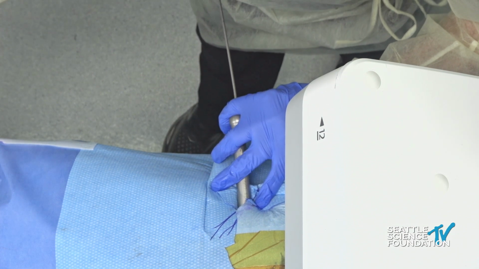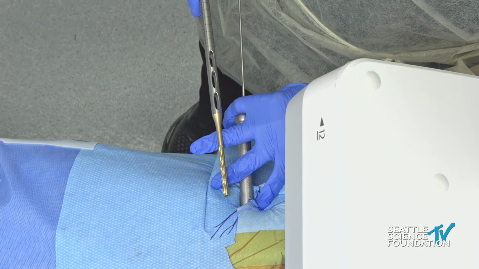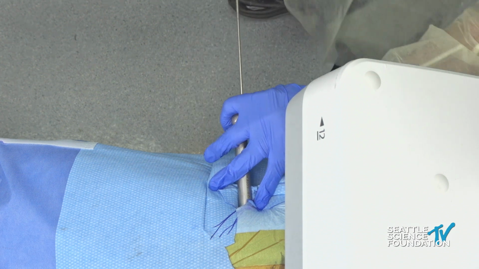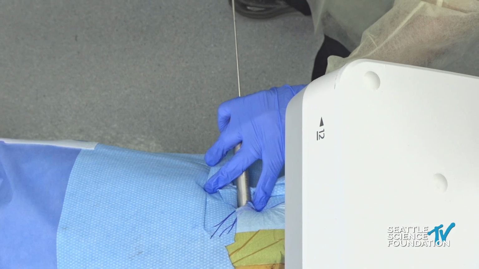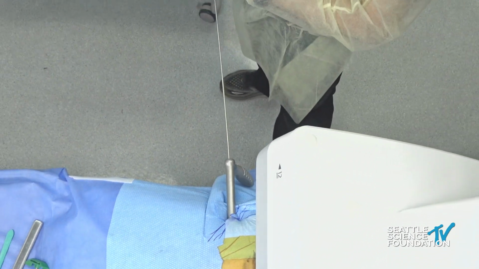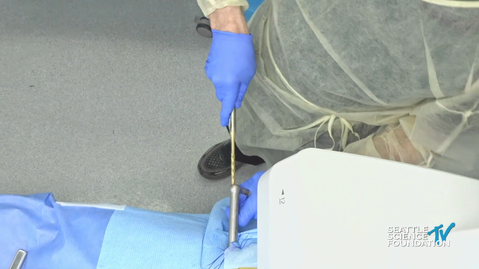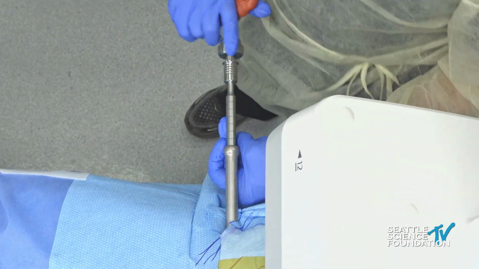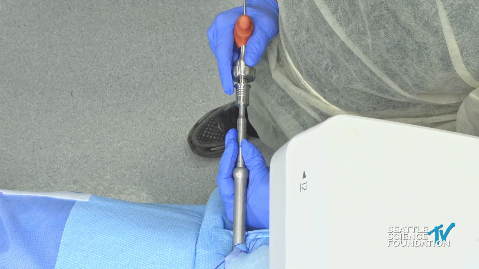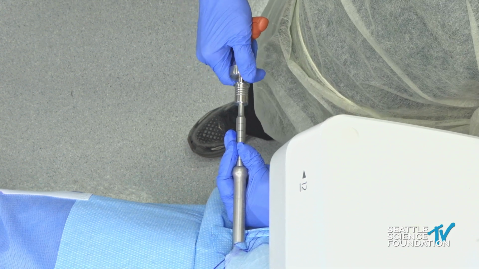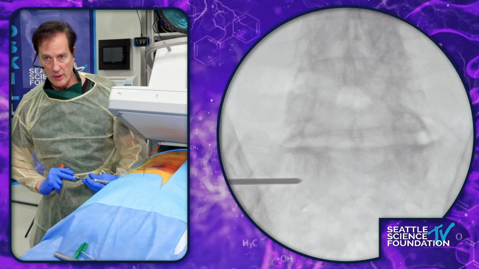So once we get it here, we're going to put our drill, which is 9 millimeters, in preparation for our 11.5 millimeter implant. And this drill will go in over the end of this. So 9.5 millimeter drill in preparation for our 11.5 millimeter screw. And then we'll go, this is a ratcheted device. So all the way to the end, and give me an x-ray, please.